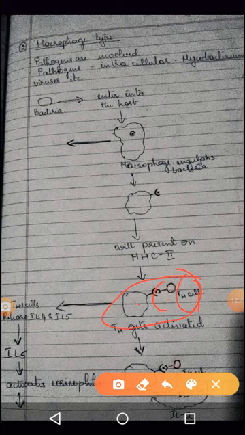Suppose instead of T helper cell 1, the TH2 cell gets activated, then T helper cell 2 releases interleukin 4 and interleukin 5. There, interleukin 12 was released. Here, because T helper cell 2 is activated, it releases interleukin 4 and interleukin 5.